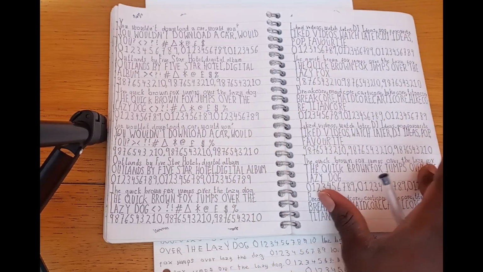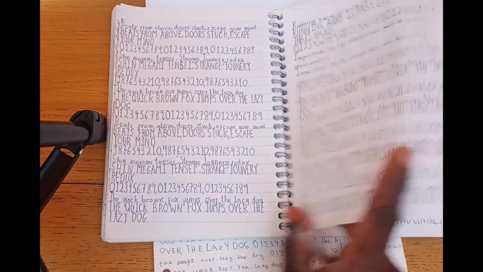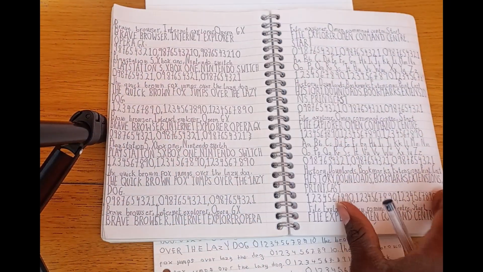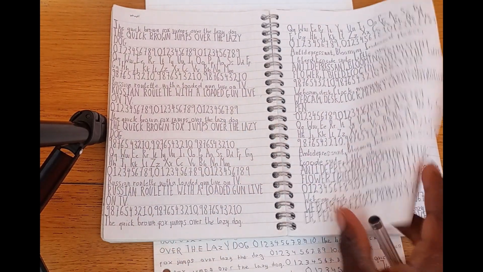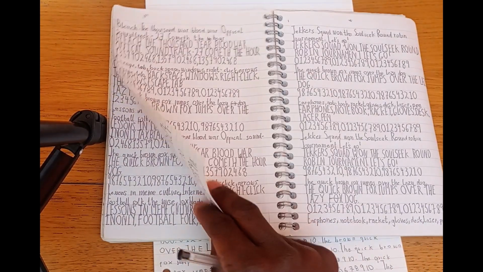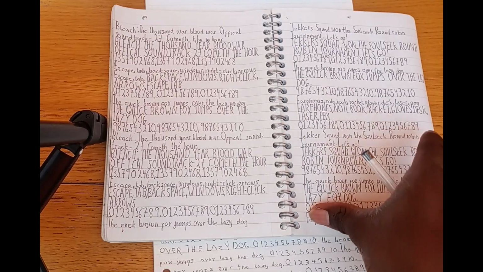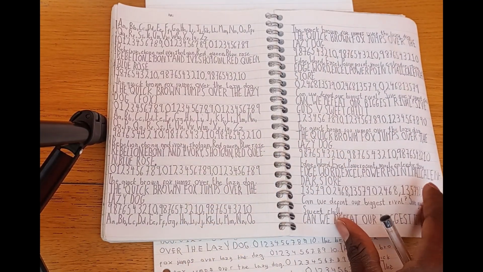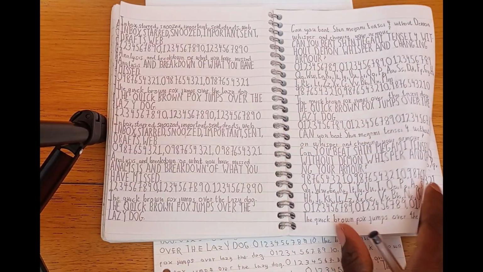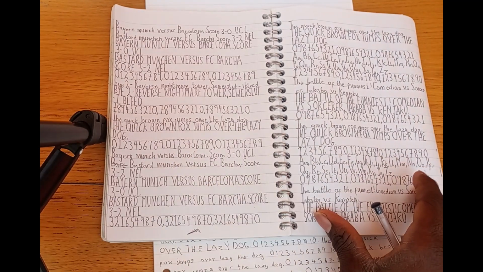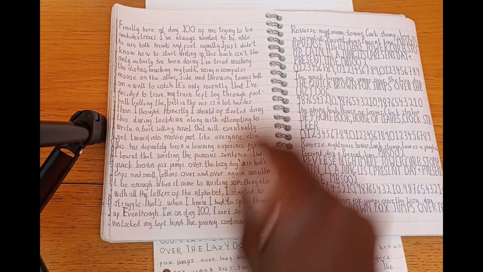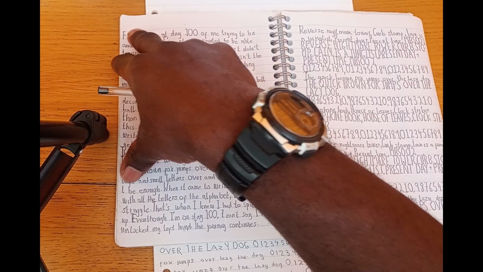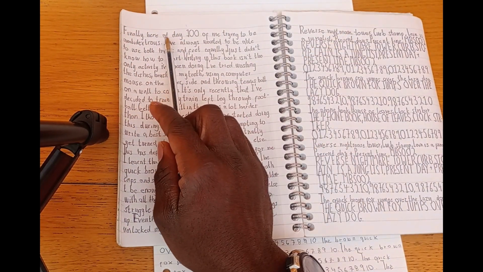Trying to find day 100. If you find anything interesting, put it down in the comments and see if people relate to whatever it is you said. I'm trying to find day 100, but I can't seem to. Here we go. Speak of the devil. So finally, day 100.